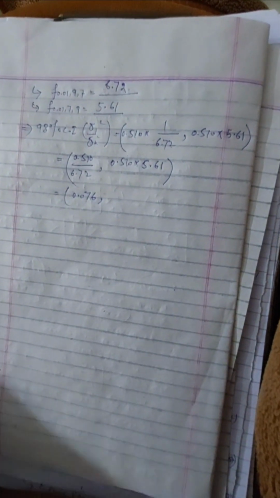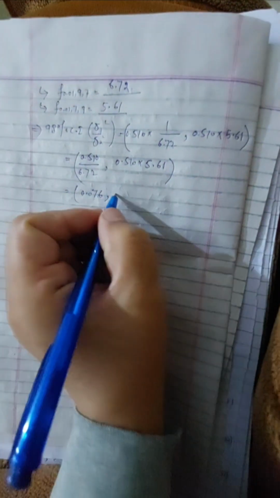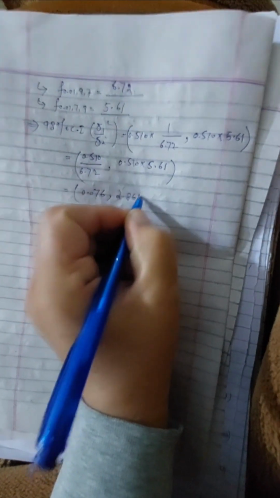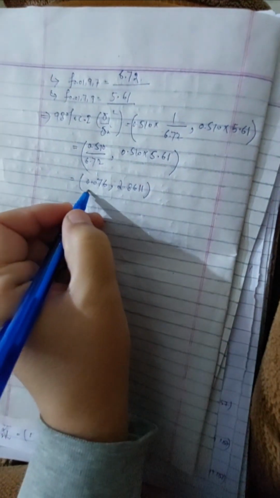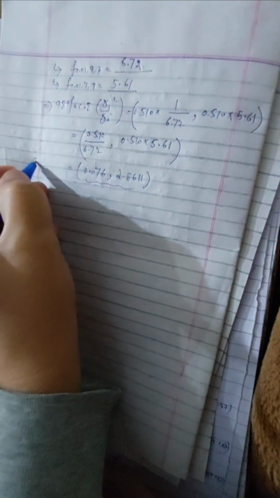And 0.510 multiplied by 5.61 gives us a value of 2.8611.